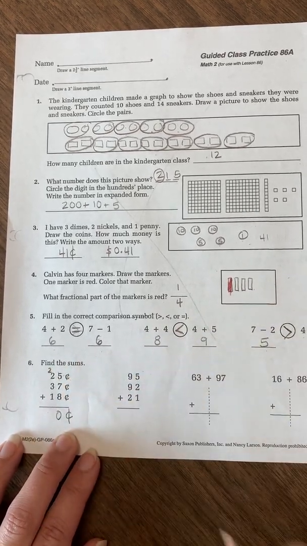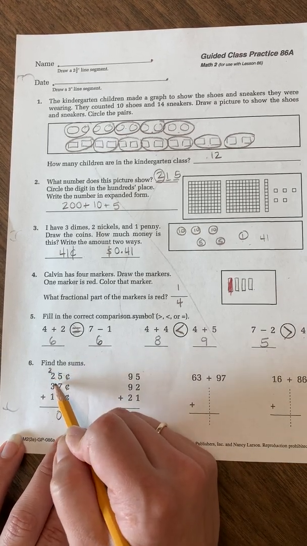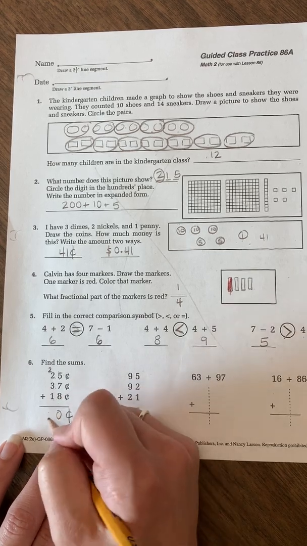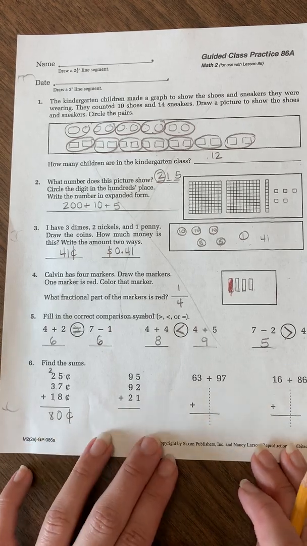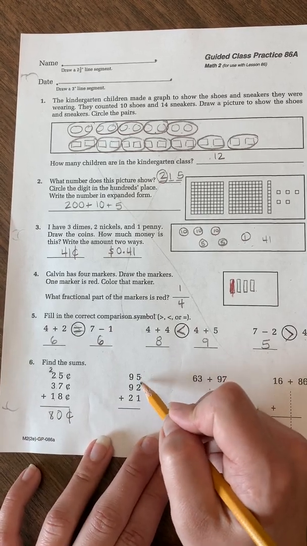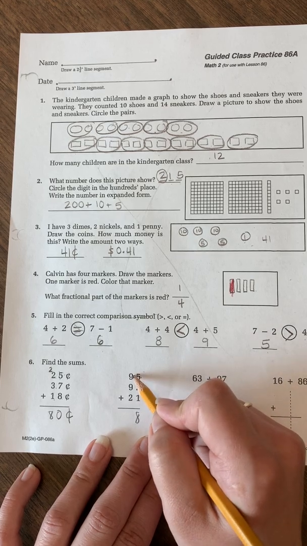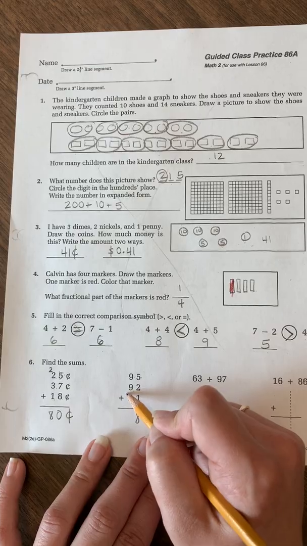Carry my 2. 2 plus 2 is 4, plus 3 more is 7, plus 1 is 8. 80 cents. 5, 6, 7, 8. 9 plus 9 is 18, 19, 20.